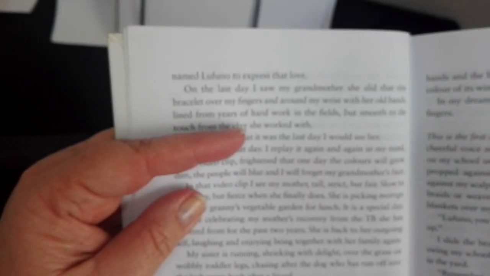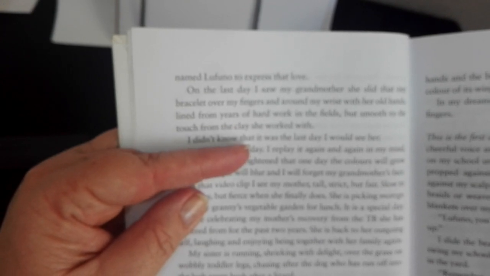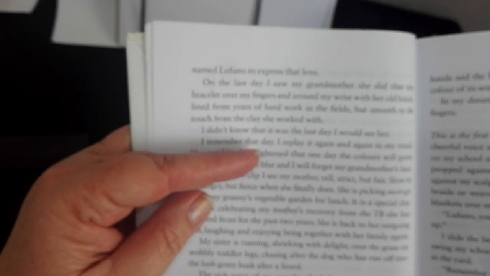My grandmother made me this tiny bracelet of white, red, and blue beads. Together they told of a message of love for me. A little girl born out of my mother and father's love for each other, and named Lufuno to express that love. On the last day I saw my grandmother, she slid that tiny bracelet over my fingers and around my wrist with her old hands, lined from years of hard work in the fields, but smooth to the touch from the clay she worked with. I didn't know that it was the last day I would see her, but I remember that day. I replay it again and again in my mind like a video clip, frightened that one day the colors will grow dim and the people will blur and I will forget my grandmother's face.